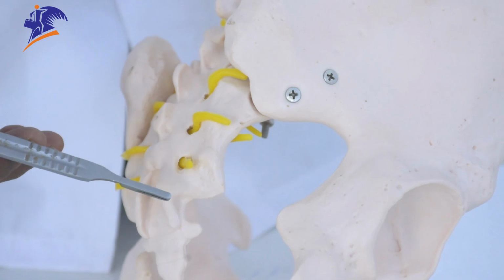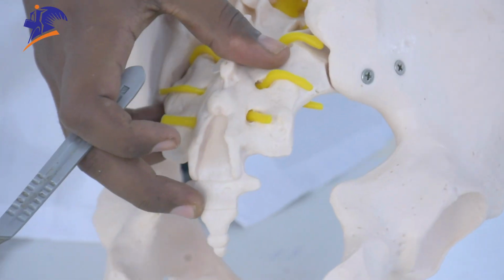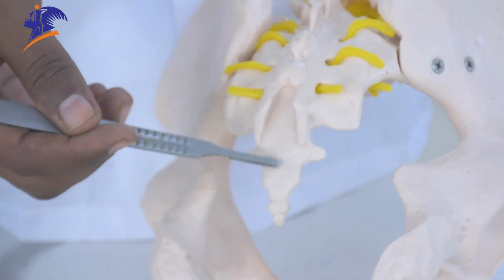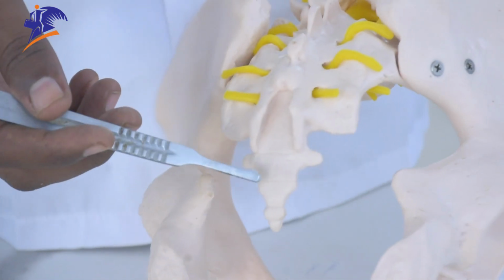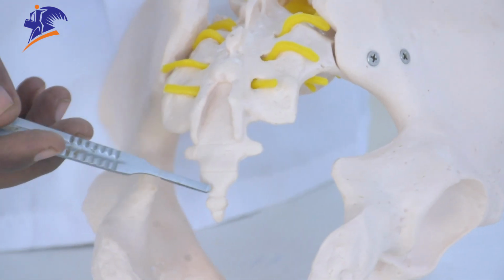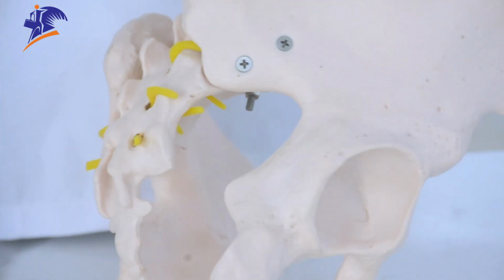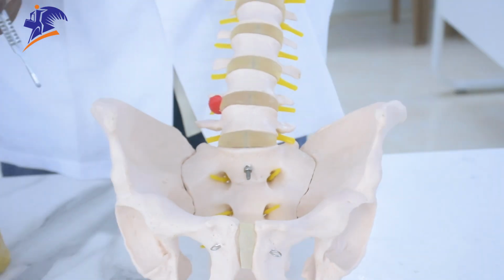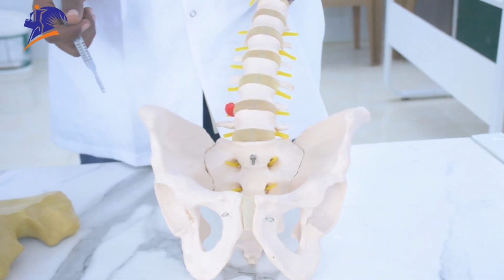The sacrum is articulated inferiorly with the coccyx. The coccyx is the distal part of the vertebral column, usually about 3, 4, or 5 vertebrae fused together to form the coccyx. That's all about the osteology of the pelvic bones.